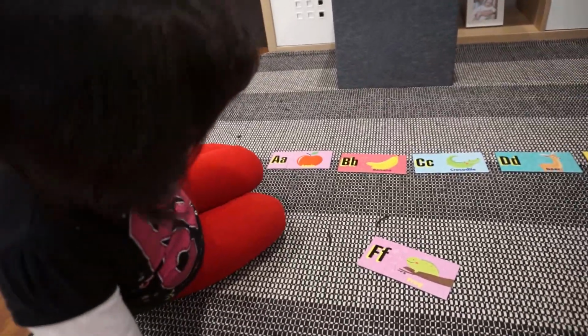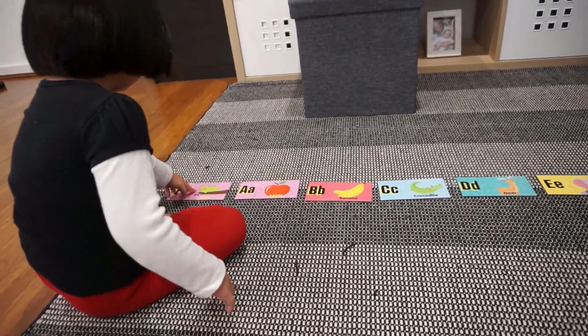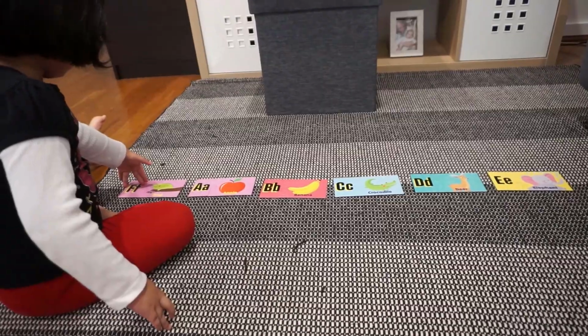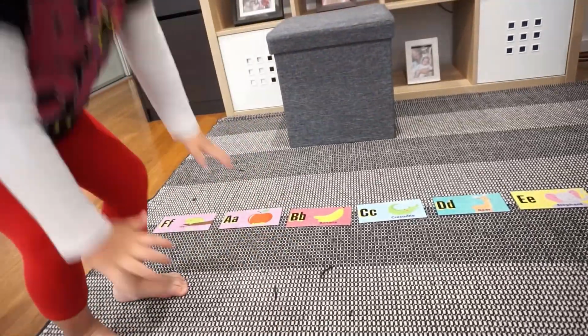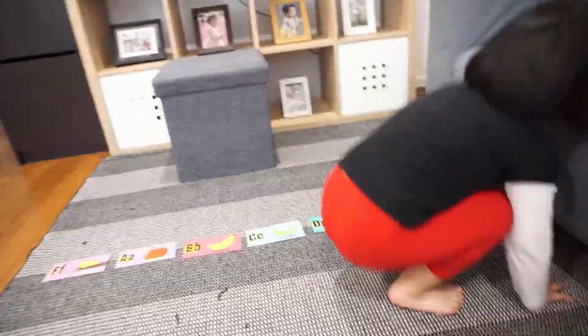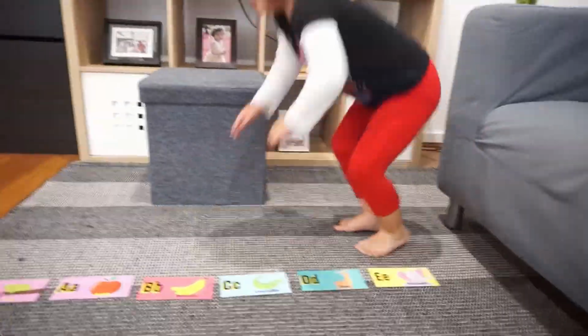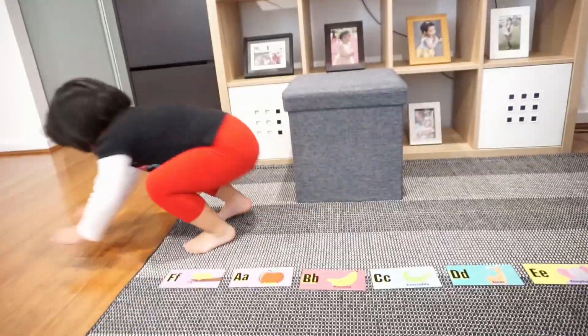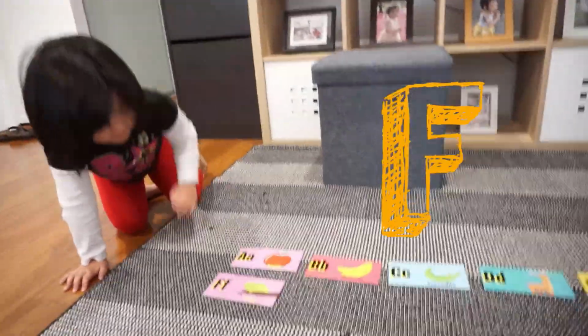Maybe an iguana. Looks like an iguana. A lizard. It's actually a frog. A frog. What sound does it make? Ribbit. Ribbit. Let's put it under A. Oh no, Sari, it's a frog. Good jumping, Sari. So that's F. Frog starts with the letter F.